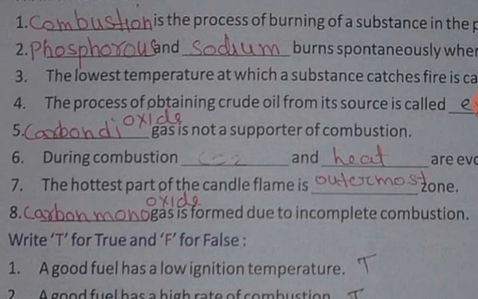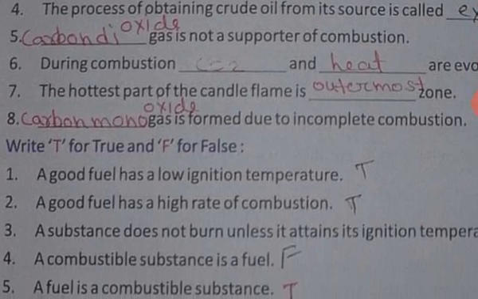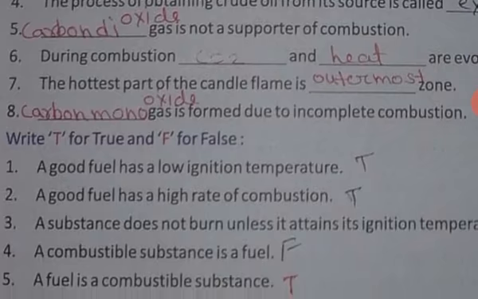Question number 5. Carbon dioxide gas is not a supporter of combustion. 6. During combustion, energy and heat are evolved. 7. The hottest part of the candle flame is the outermost zone. 8th, carbon monoxide gas is formed due to incomplete combustion.